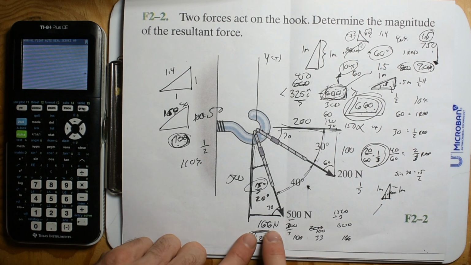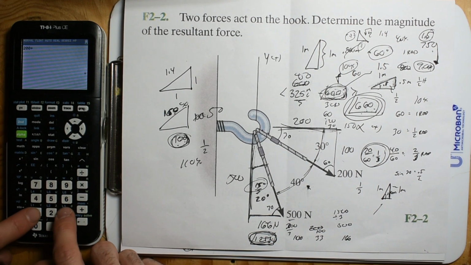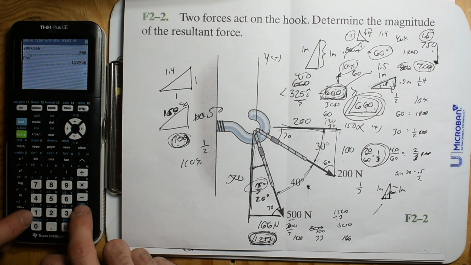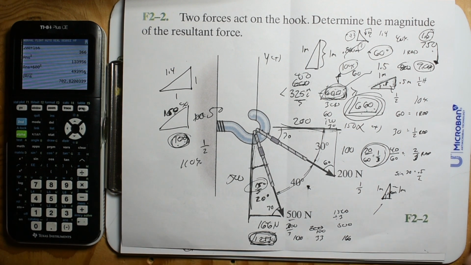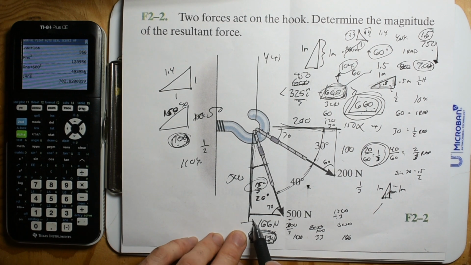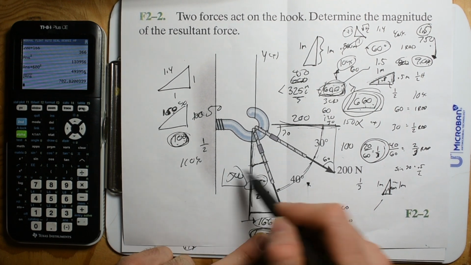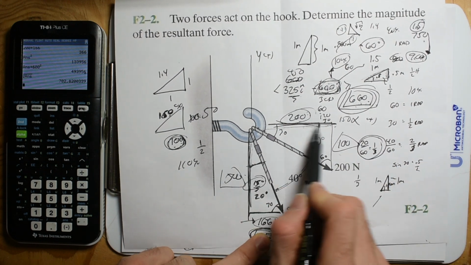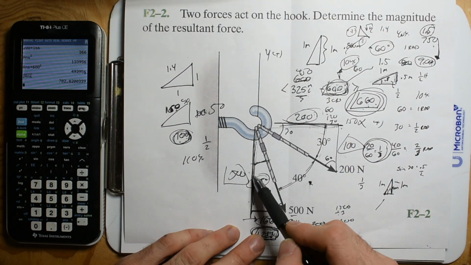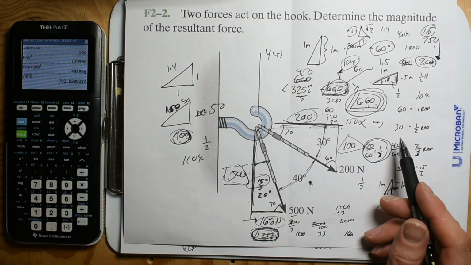Had I used this higher number, if I used 200 plus 166, squared that, plus 600 squared, square root, then I get 702. This term was fairly accurate, but both of these terms were high. We're saying the cosine component was the hypotenuse, so this should give us a high, and it would give us 702.